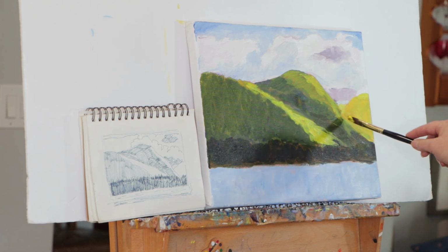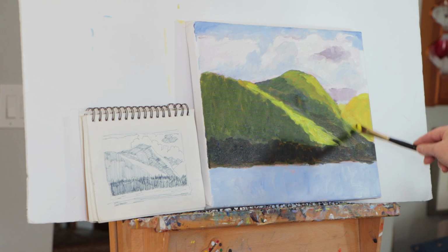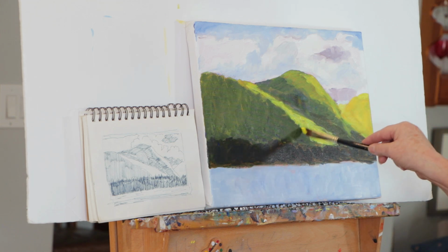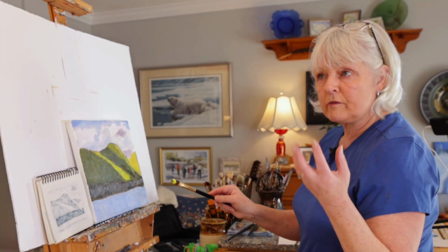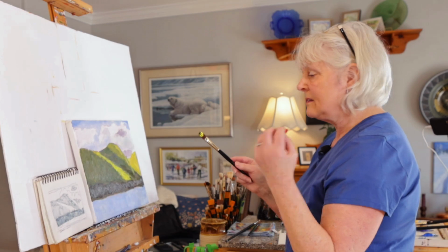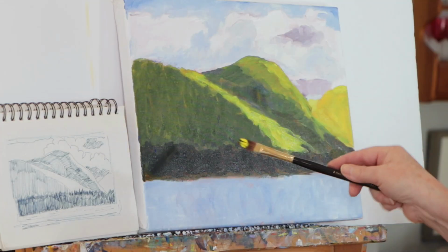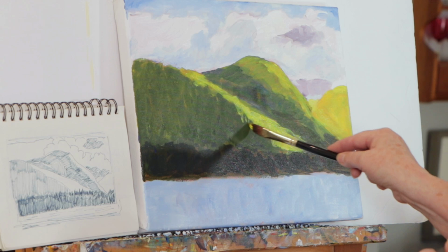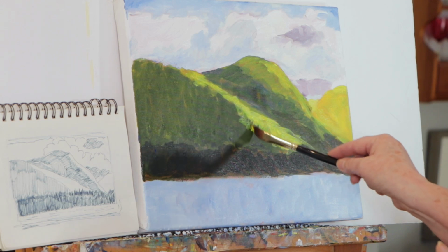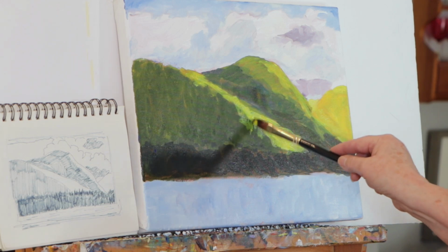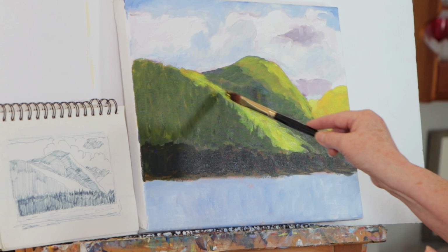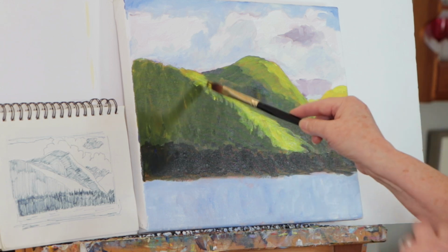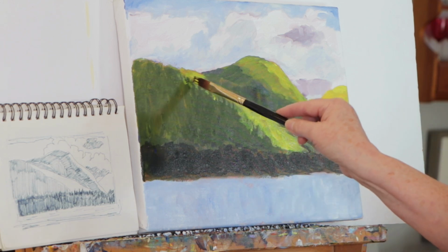I really like portraying the drama in nature, and you'll find that a lot of my paintings have really high light areas. I just love portraying that part of nature, the changing light and how differently it reacts, how the light changes the land in so many ways.